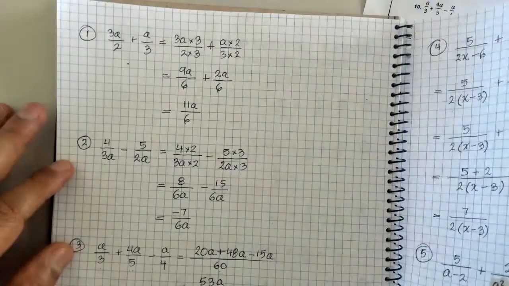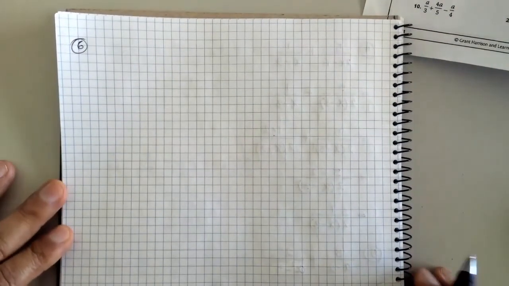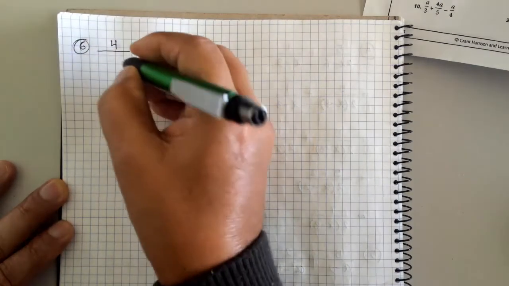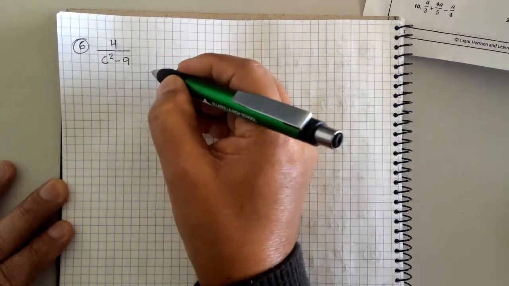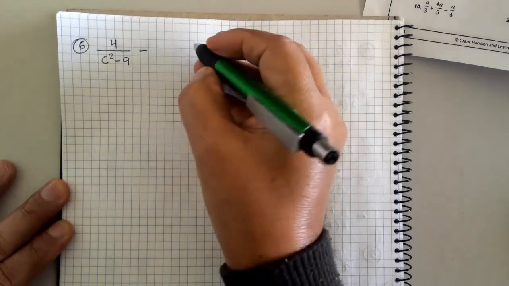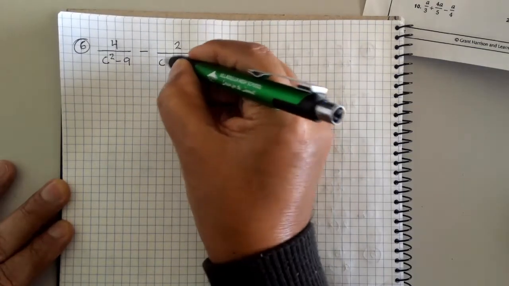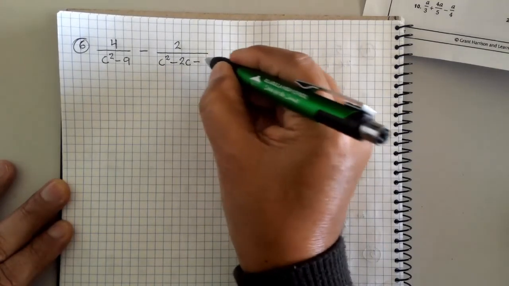Okay, so this is now question 6. Question 6. Okay, question 6. Let's do this. So we got 4 over c squared minus 9, and then take away 2 over c squared minus 2c minus 3.